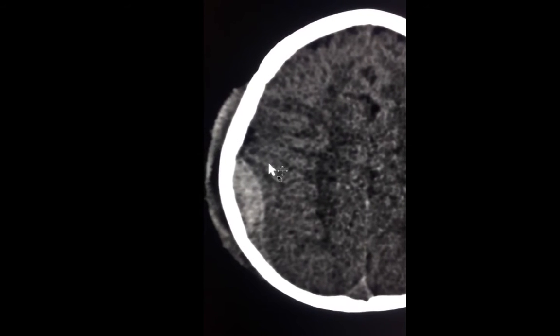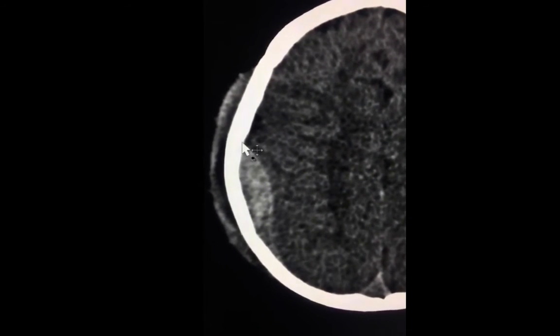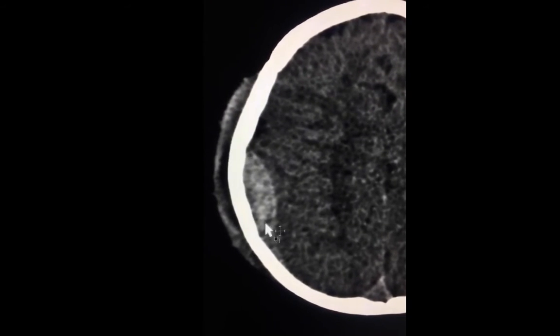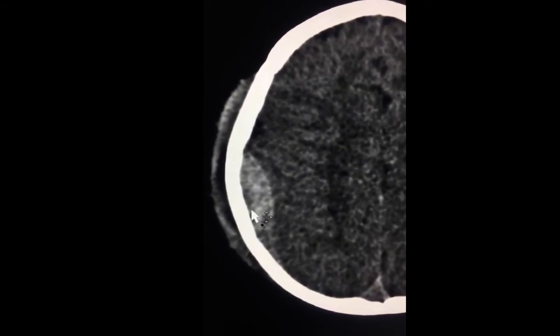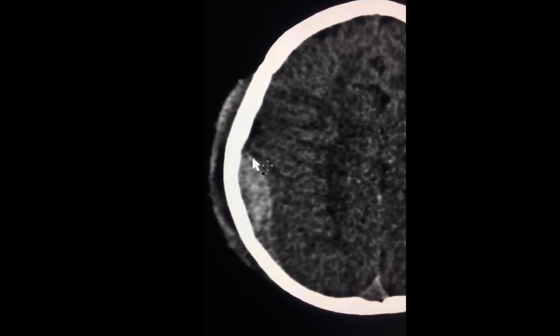We learned from before that extraaxial bleeds could be subarachnoid, subdural, or epidural in location.